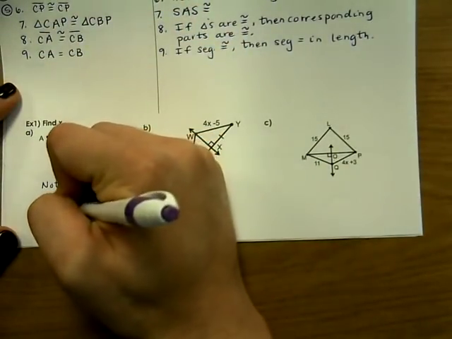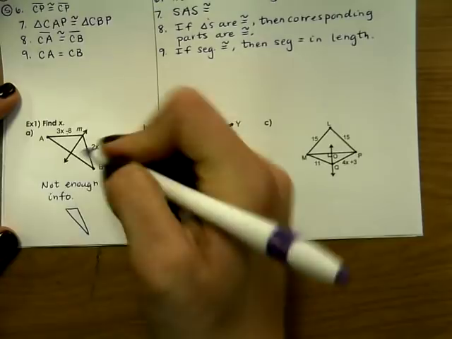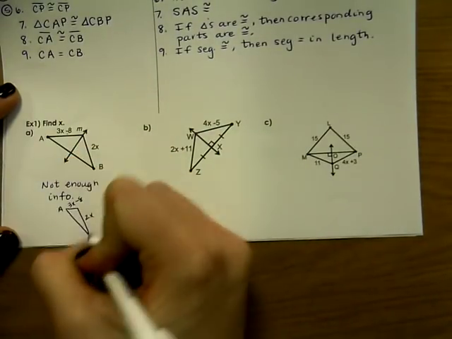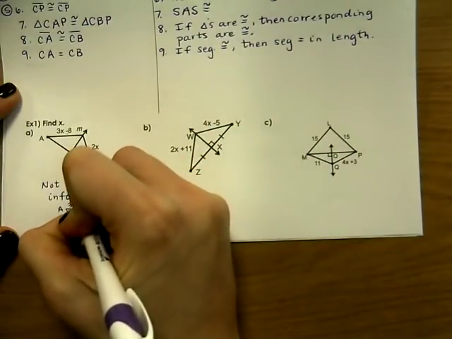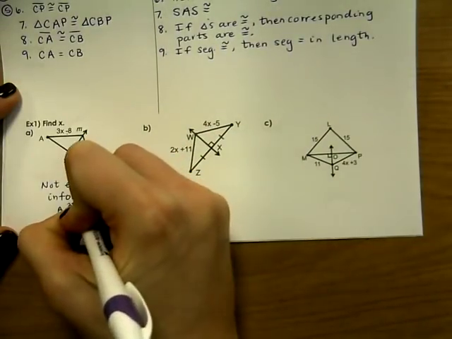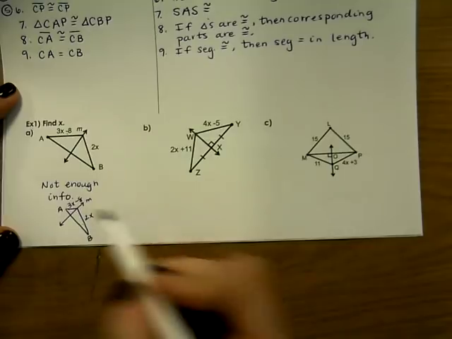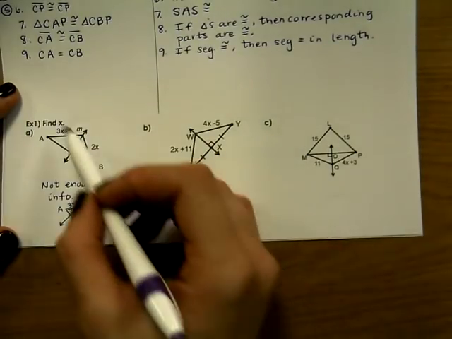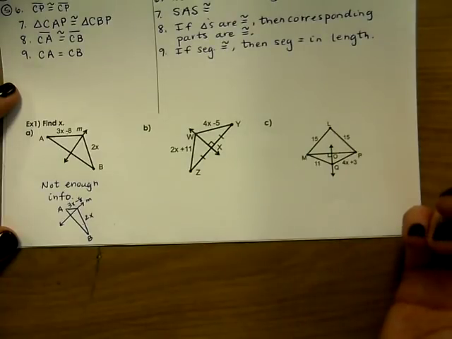Because you could redraw the same picture like this and say 3x minus 8 and have this guy as 2x. You still have your A, your B, and you draw this guy in. Call this line M, and now these definitely don't look the same, so you have no idea whether or not these two are equal or what their relationship is.